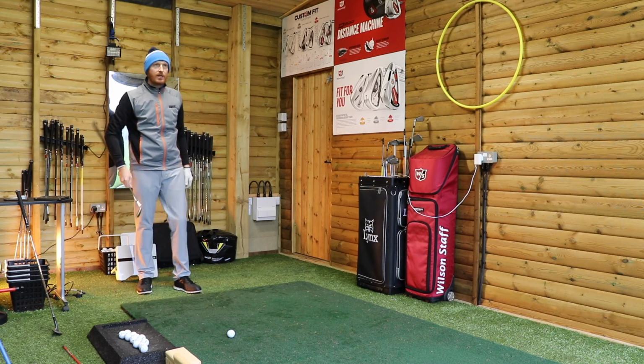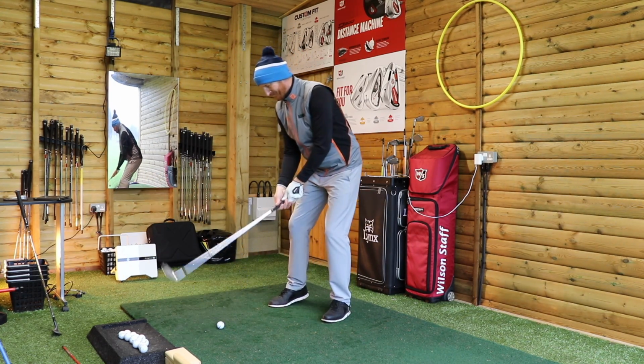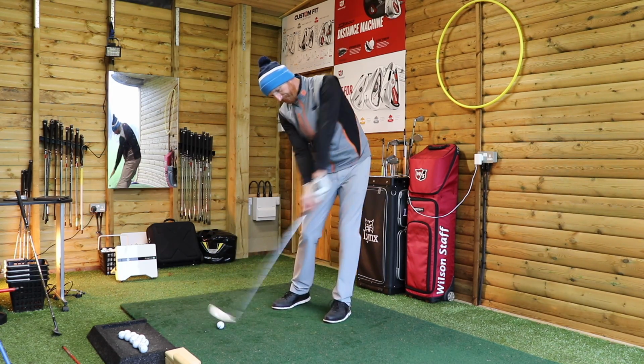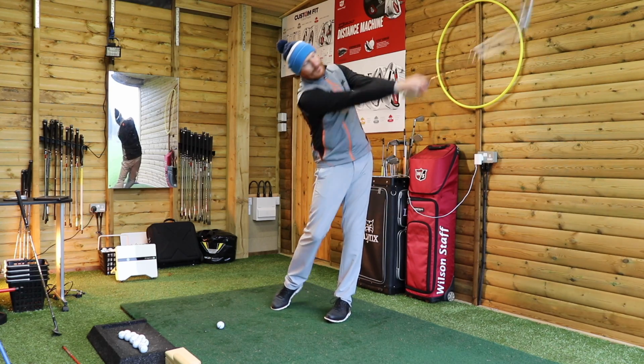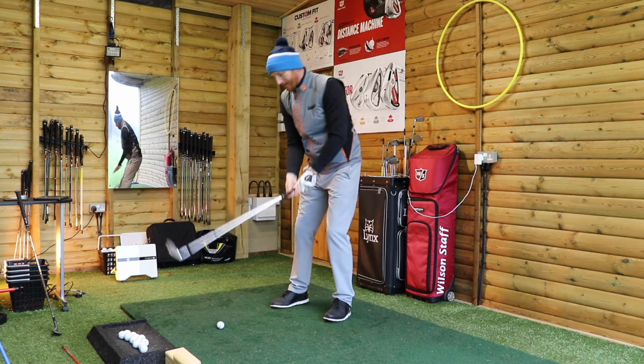And I've got 8 iron here. Same thing. Right, feeling that impact position, feeling it through to 2 arms straight, then feeling the swivel of the left hand. So it's quite explosive.